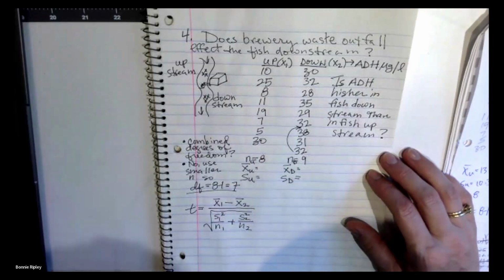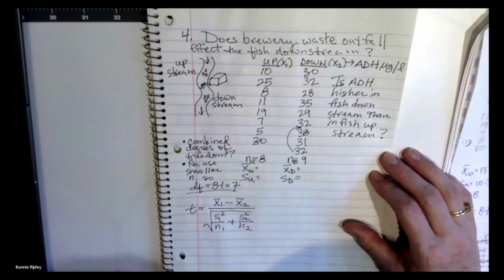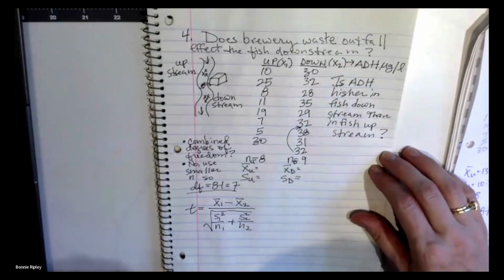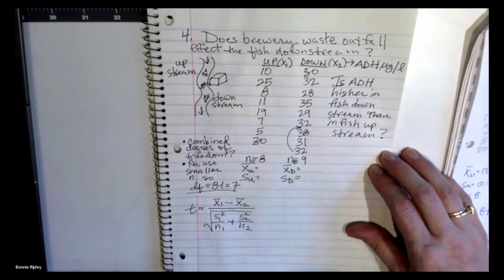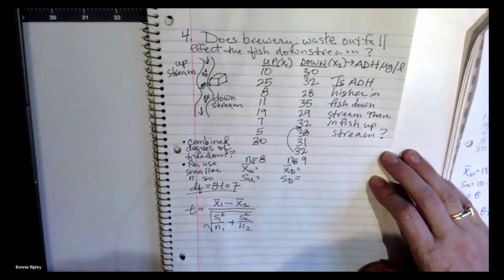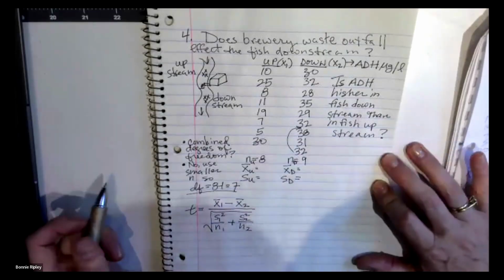One way to look at how much alcohol the fish are exposed to is to measure an enzyme called alcohol dehydrogenase in the bloodstream. So we have to narrow this question down. Our actual research question is going to be, is this ADH higher in the fish downstream than in the fish upstream? That would be evidence that they're being exposed to high enough levels of alcohol that it affects their physiology.